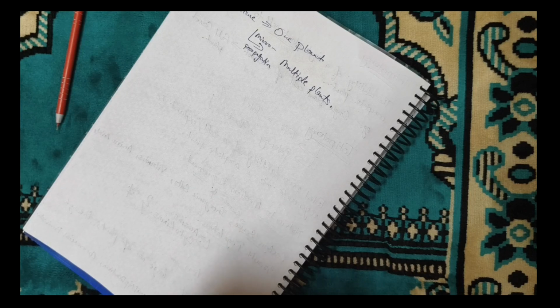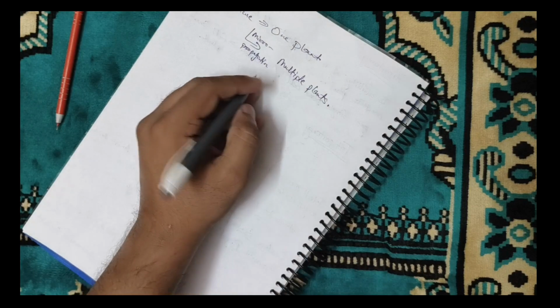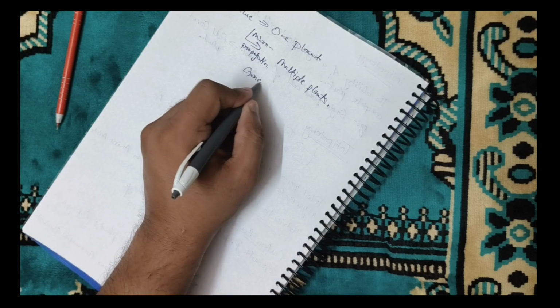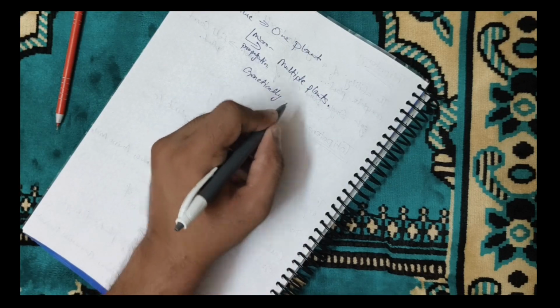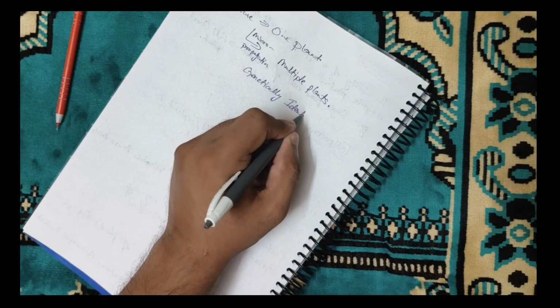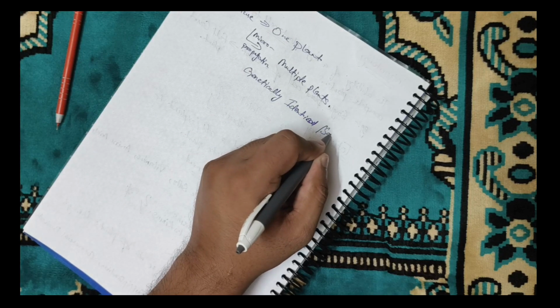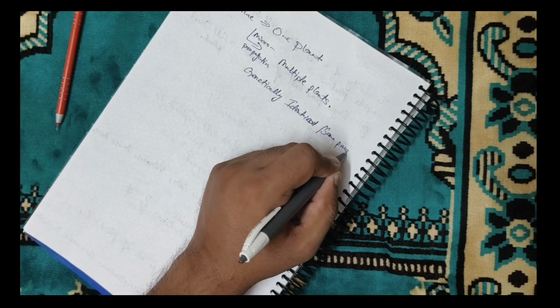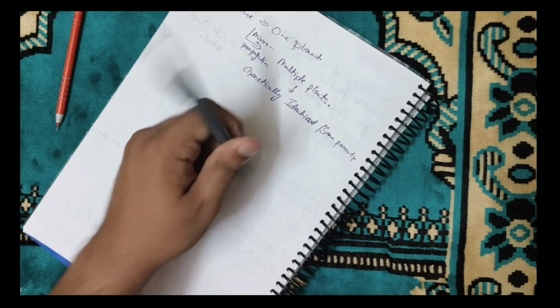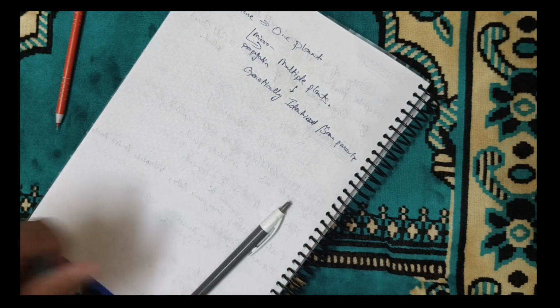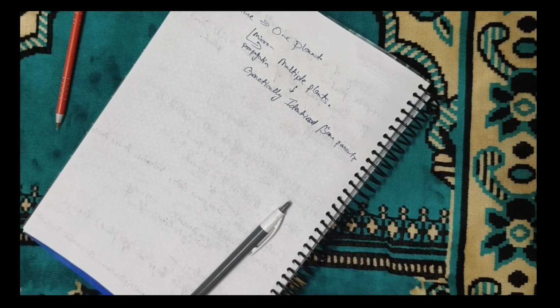Why? Since they originate from the same parent, they are genetically identical, with the same parents, right? Such plants are called somaclones. Okay, so that is what somaclones are.